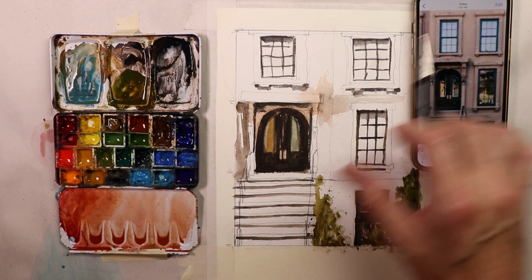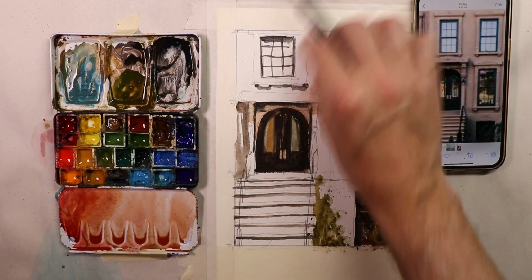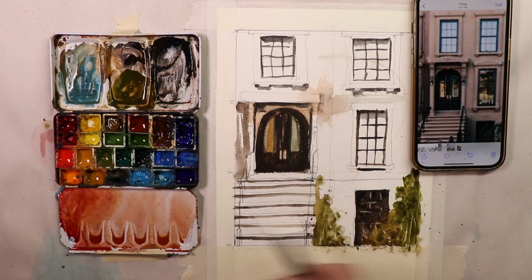Again, all of our darks now are in this painting. And then we'll see how it works out when we start putting in our lighter washes over the top.